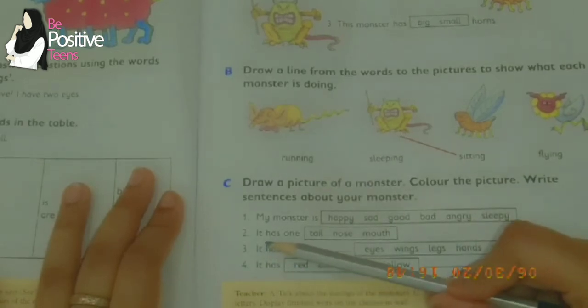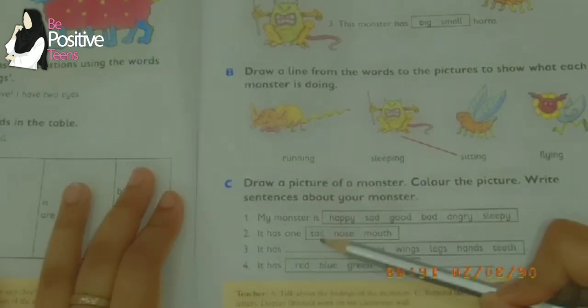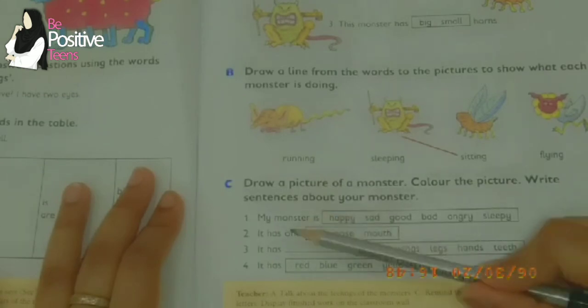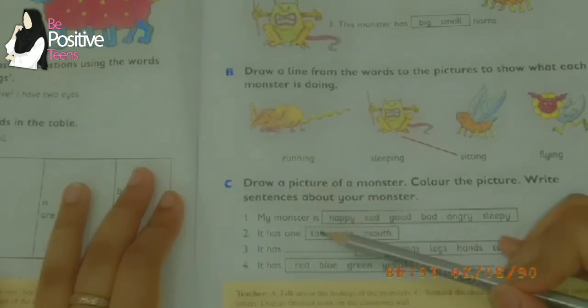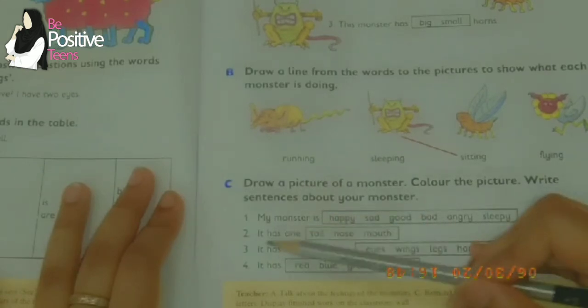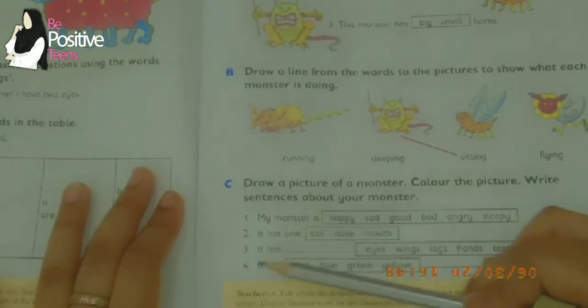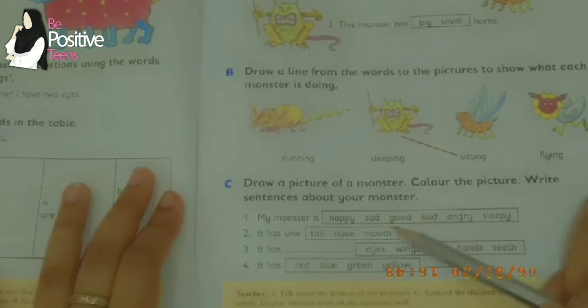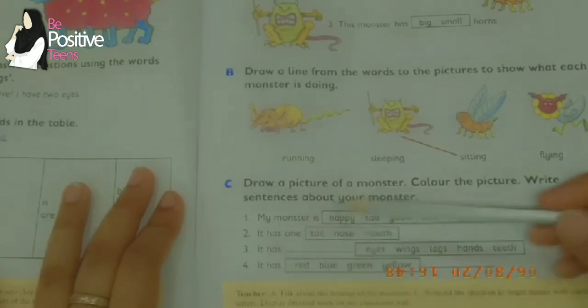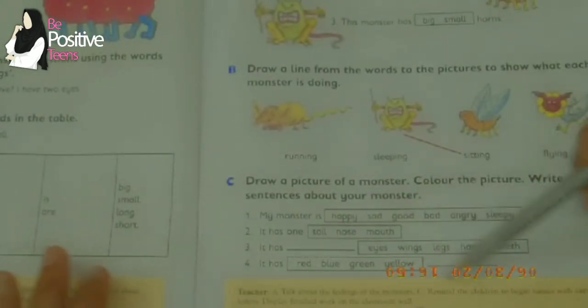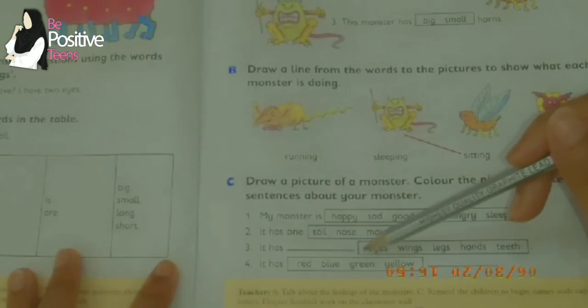Second one, it has one tail, nose and mouth. You have to make 3 sentences with these words. 1, it has one tail. Second, it has one nose. And third, it has one mouth. Third, it has dash, eyes, wings, legs, hand or teeth. You have to fill this according to your monster.